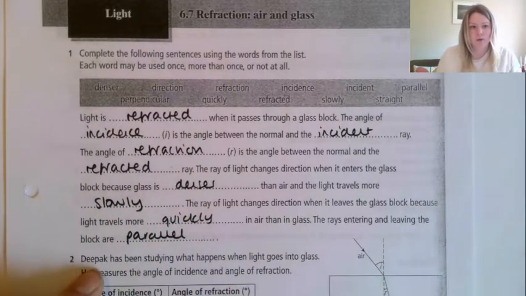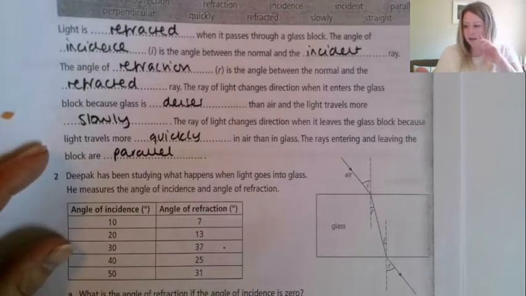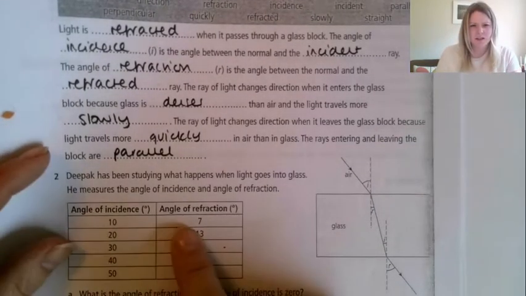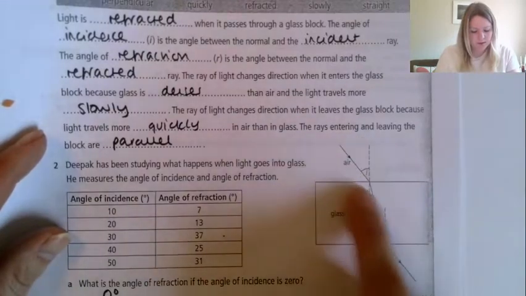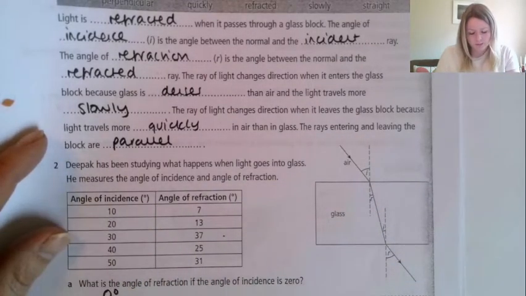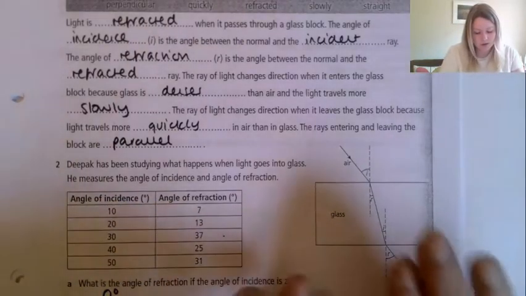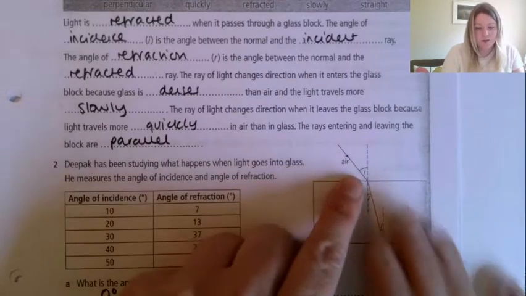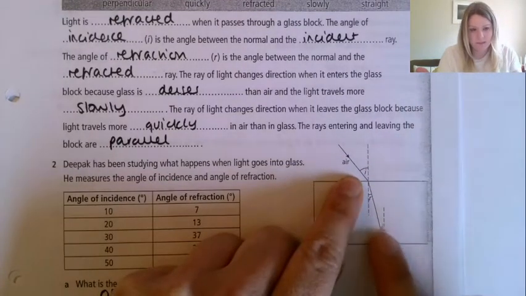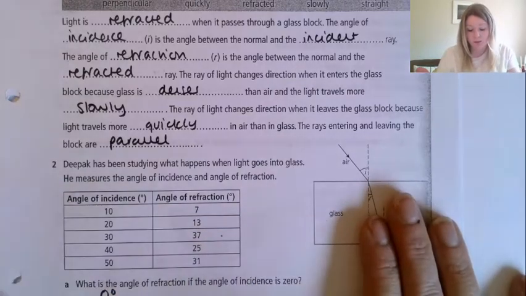Now, for question 2, this is actually very similar to that little practical that we did, I think it was a couple of lessons ago now, do you remember? We did a wee experiment like this. Now this one here, Deepak has been doing, he's only measuring the angle of incidence and the angle of refraction once. So he's only measuring these ones here, right? These ones here, he's not measuring them, so we're not worrying about them for now.